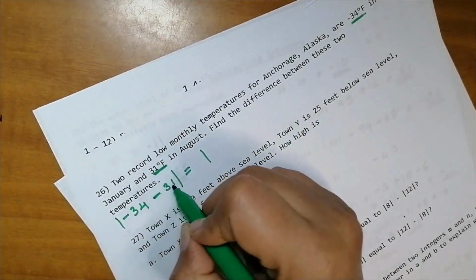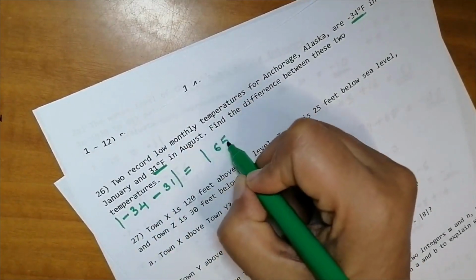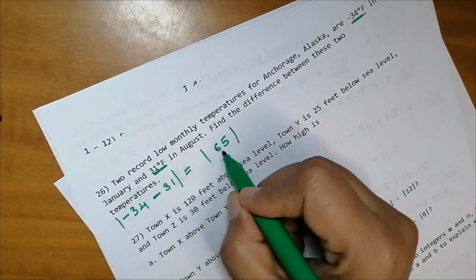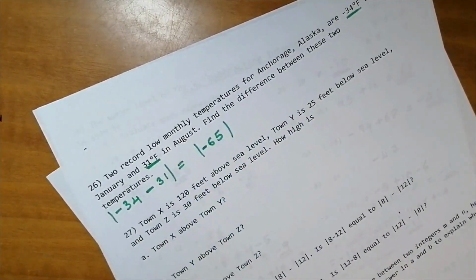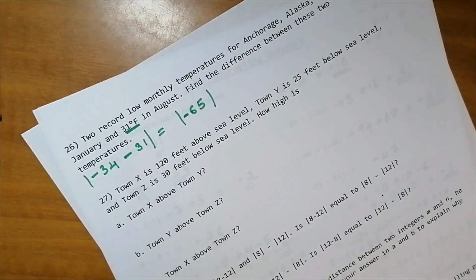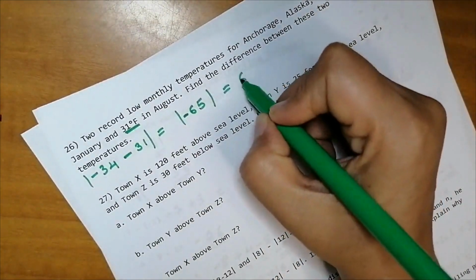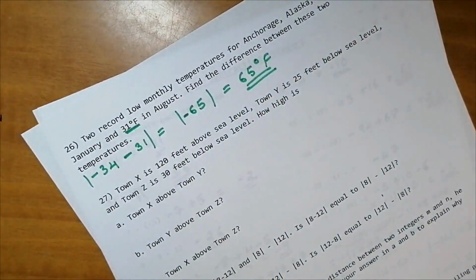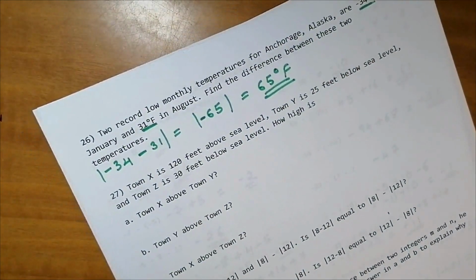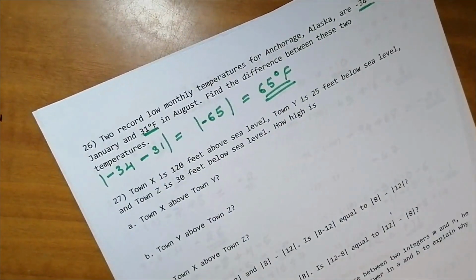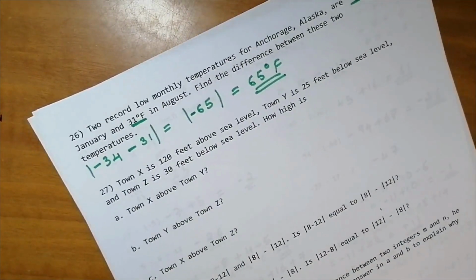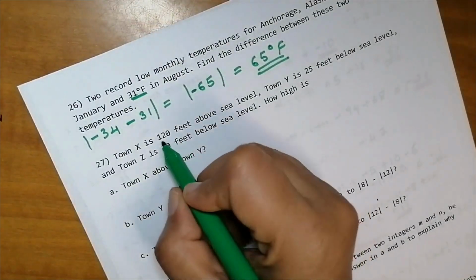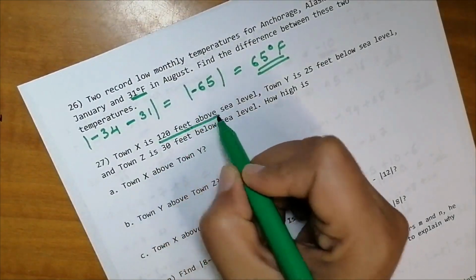So 34 plus 31 gives us 65. 4 plus 1 is 5, 3 plus 3 is 6, and we put a minus sign as both numbers are negative, which becomes 65 and my units. Isn't that simple? Just find the difference. And we're done.